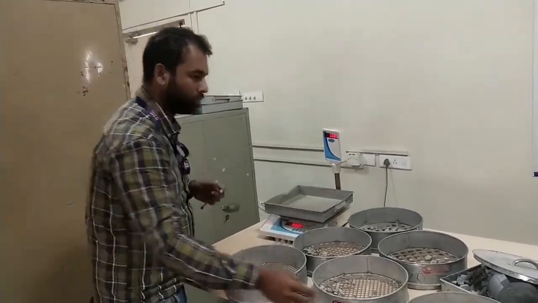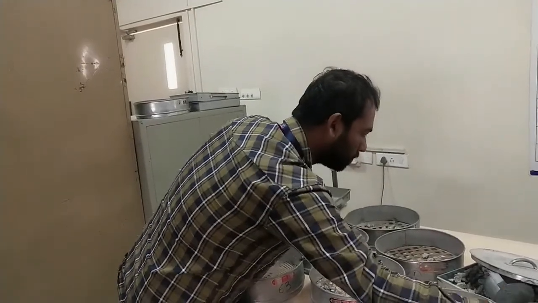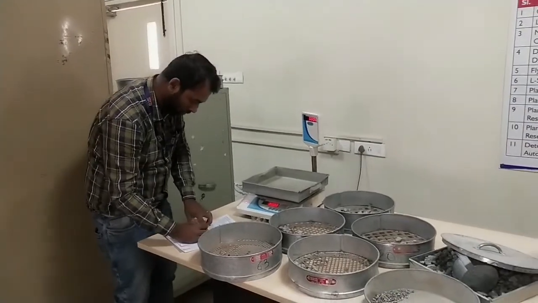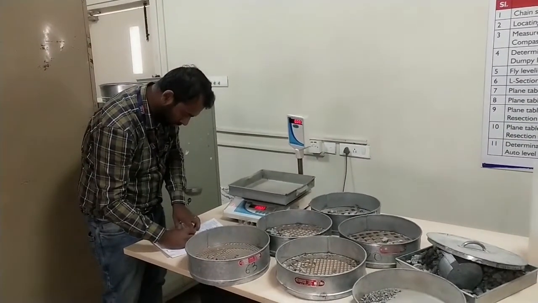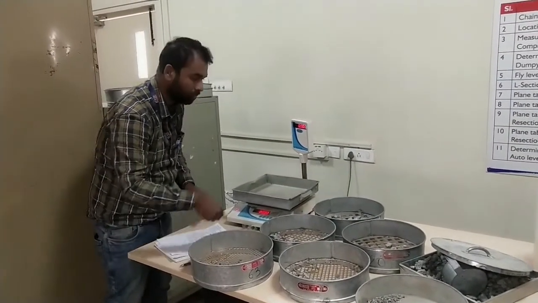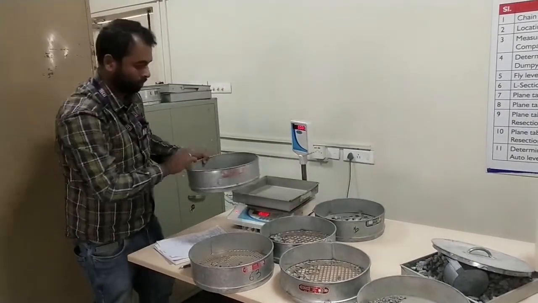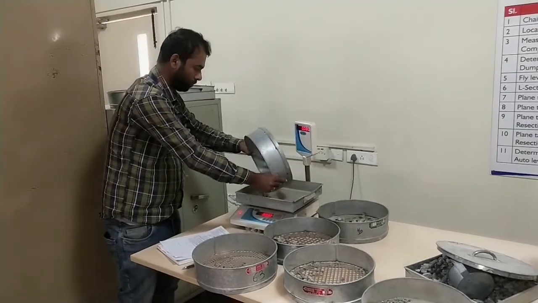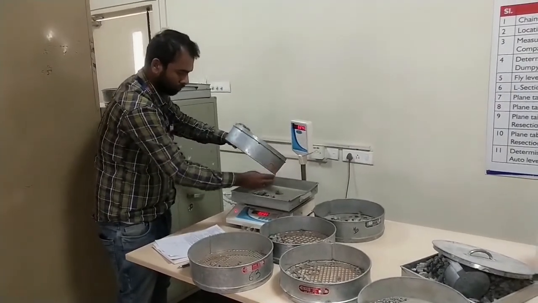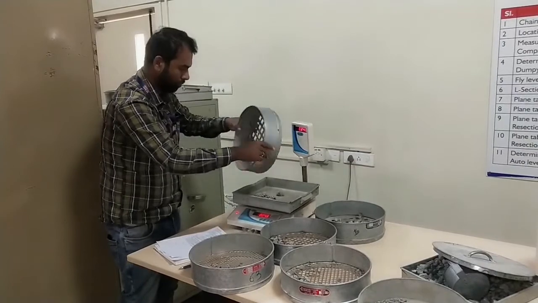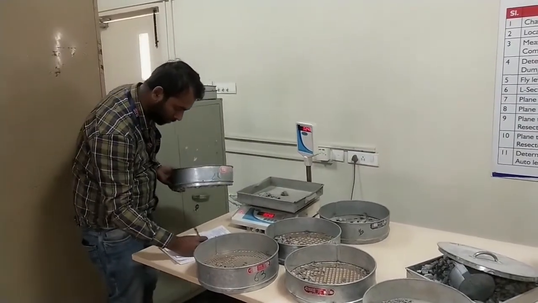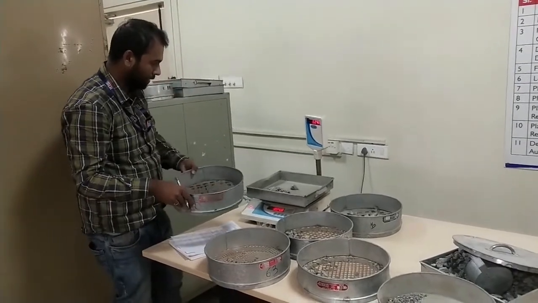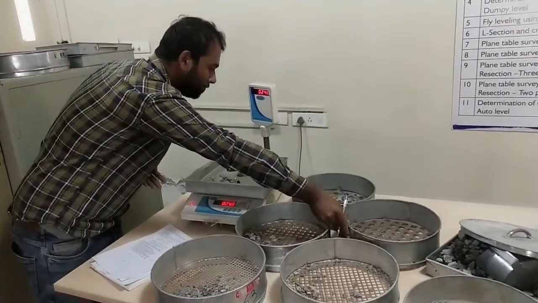So now we set the balance to 0. Make sure that every time we use the balance, the initial reading should be 0. Then one by one we are keeping the samples and finding out how much weight is retained in each sieve, and the value is recorded in a table. This one is the larger one, that is the 20 mm. See how much is retained, that is shown on the balance, and we are putting it in the observation book. So this first sieve is over.